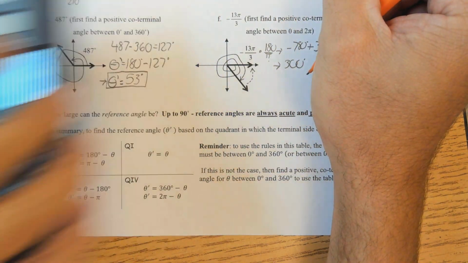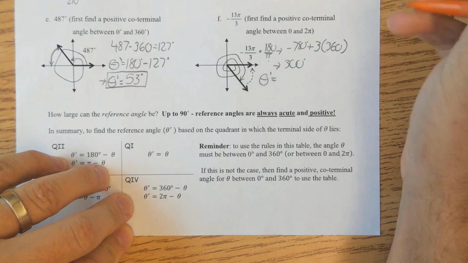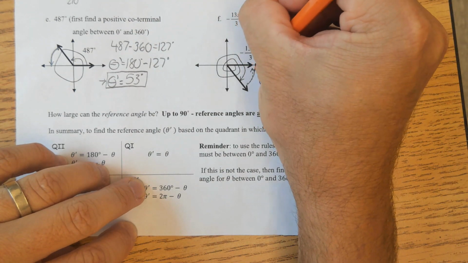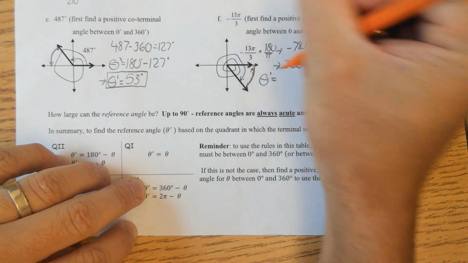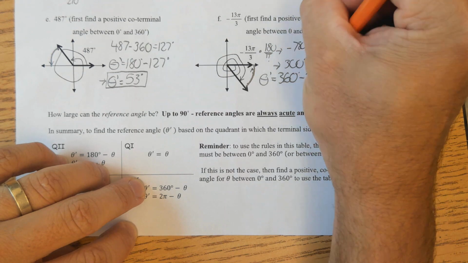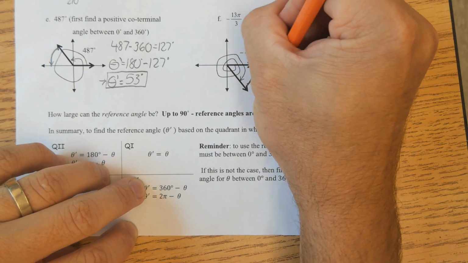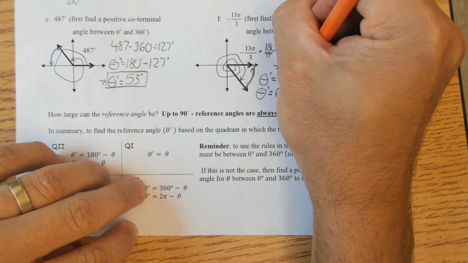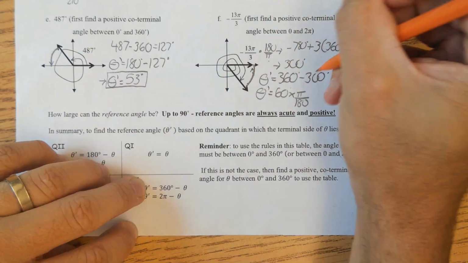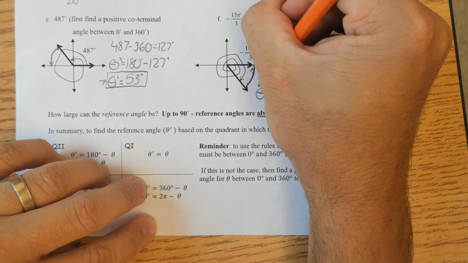Now, because that's in quadrant 4, to find our reference angle, what's the closest x-axis? Right here, guys. We're going to take 360 degrees and subtract 300 from it. And so that gives me 60. Which I then need to multiply by pi over 180, which gives me pi over 3.